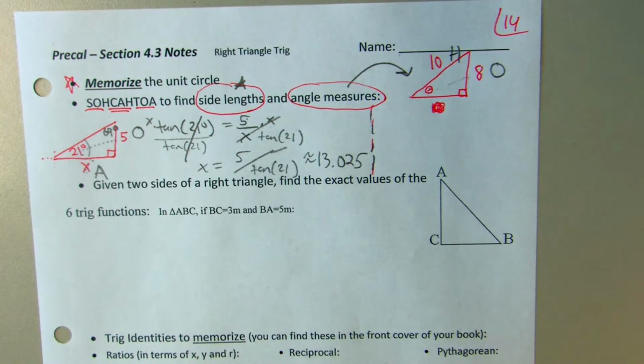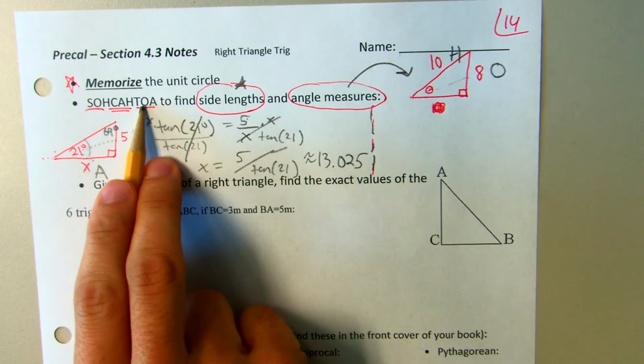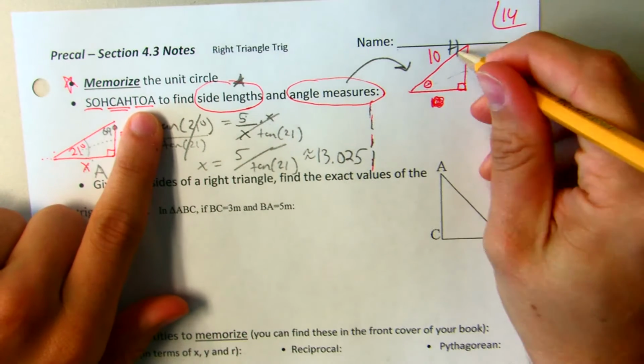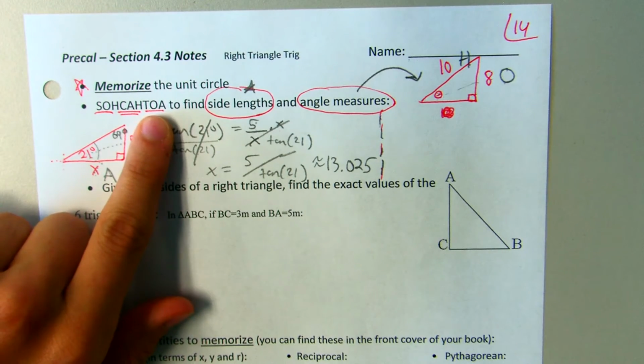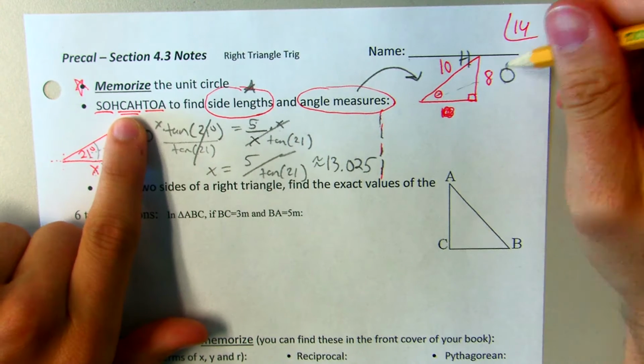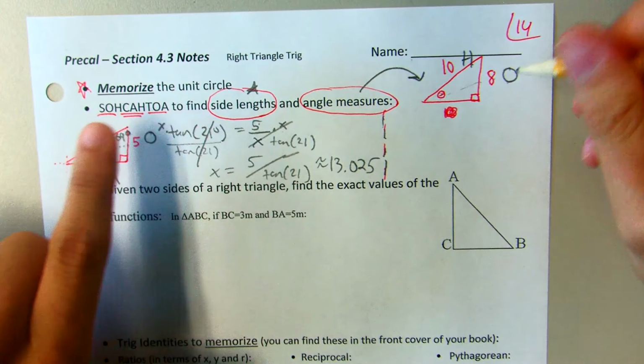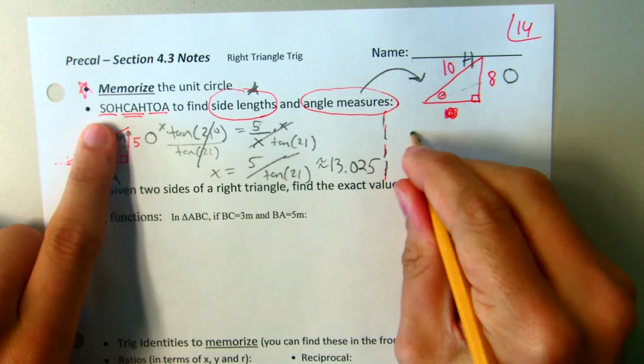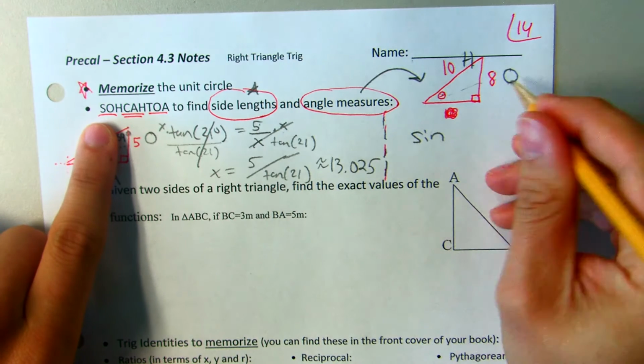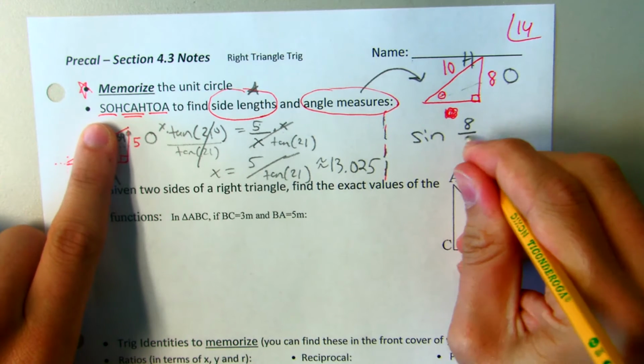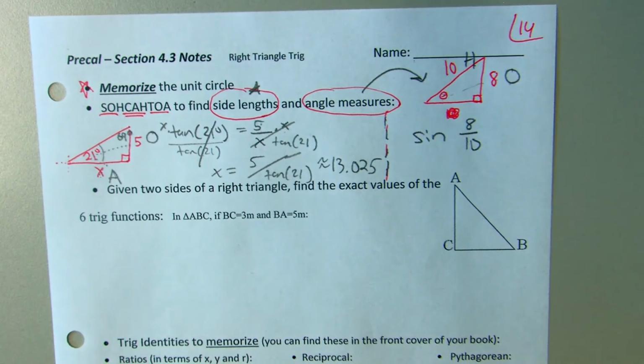Okay. So the point of memorizing how to spell SOHCAHTOA is tangent doesn't apply here. Tangent uses opposite and adjacent. I'm going to use opposite and hypotenuse. Cosine doesn't apply here because it uses adjacent over hypotenuse. This would be a case where I want to do sine, because sine lets me pair up opposite over hypotenuse.